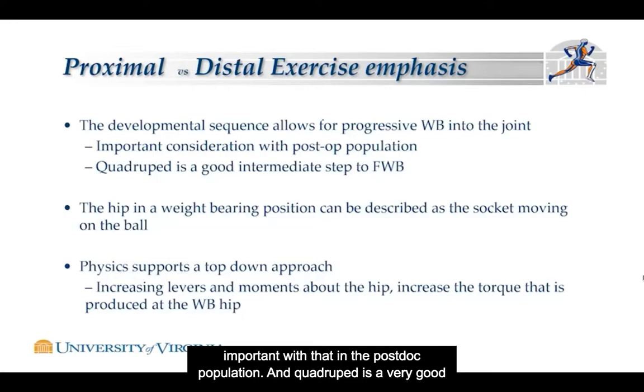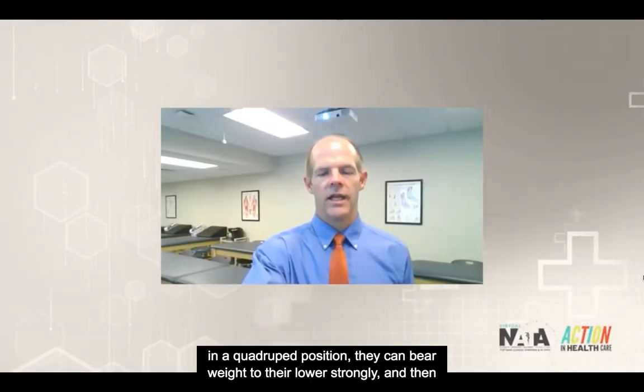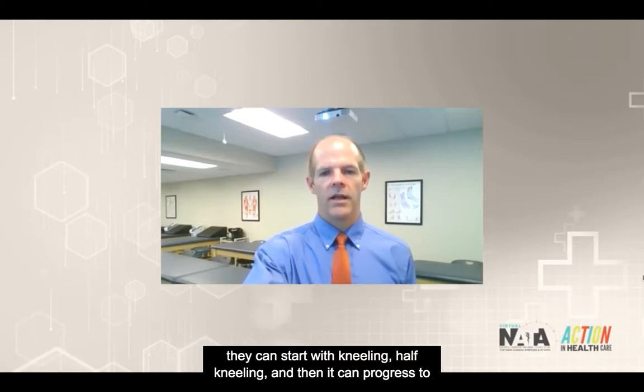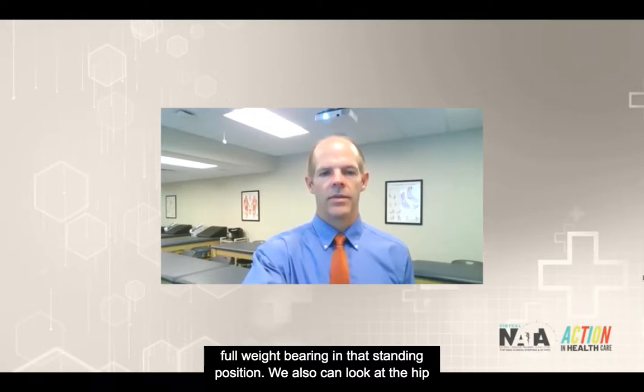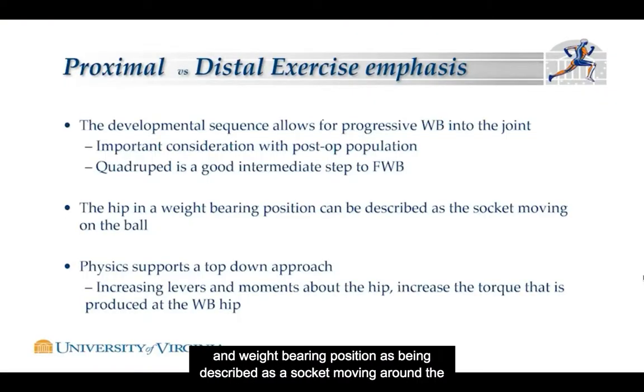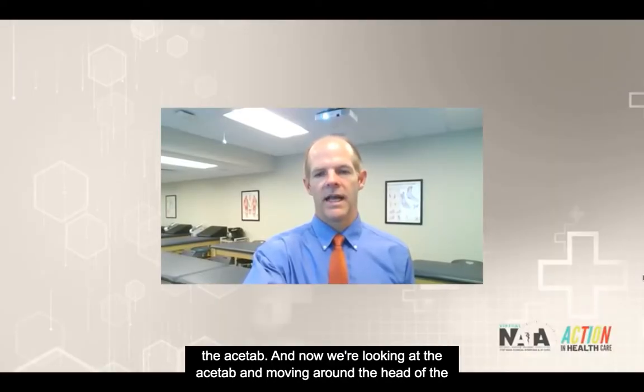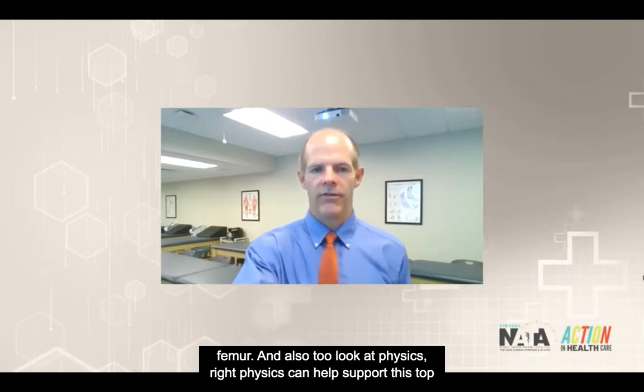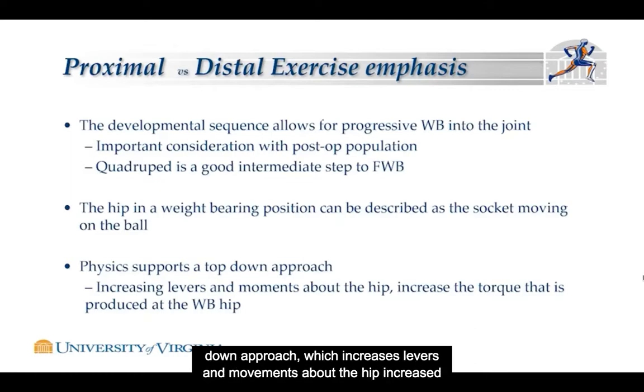Quadruped is a very good intermediate step to full weight bearing. A lot of times you get them in a quadruped position, they can bear weight through their lower extremity, and then they can start with kneeling, half kneeling, and then progress to full weight bearing in the standing position. We also can look at the hip in a weight bearing position as a socket moving around the ball of the femur. So you look at the head of the femur, how it moves in the acetabulum. Now we're looking at the acetabulum moving around the head of the femur. And also, we look at physics. Physics can help support this top-down approach, which increases levers and movements about the hip, and increased torque that is produced by the weight-bearing hip.